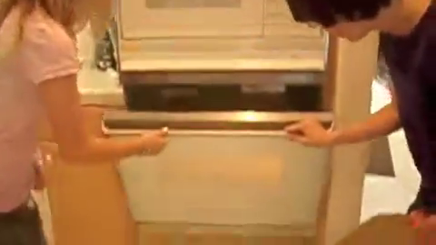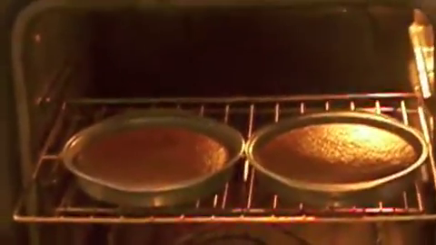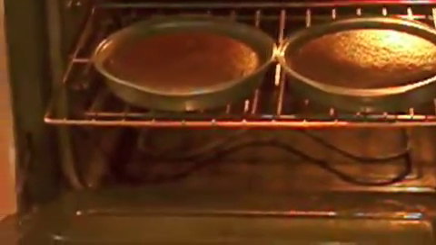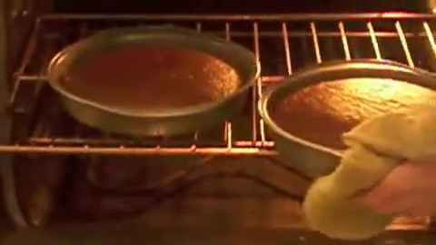Our cakes have just finished baking. 25 minutes gone by. Let's take a look. Do you see how the cakes have risen? Is that from the carbon dioxide? Yeah, exactly. The baking soda. So the heat made the baking soda produce carbon dioxide, which made the substance rise? Exactly. Cool!